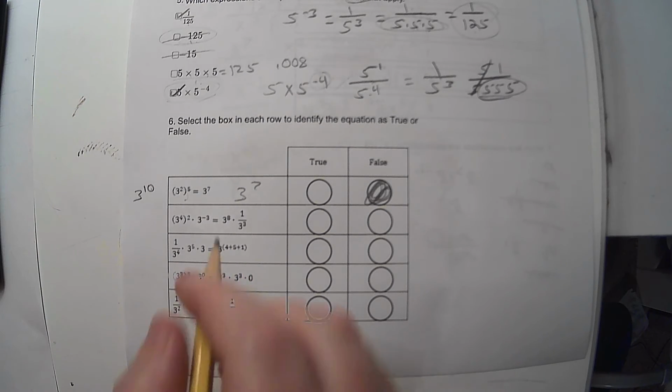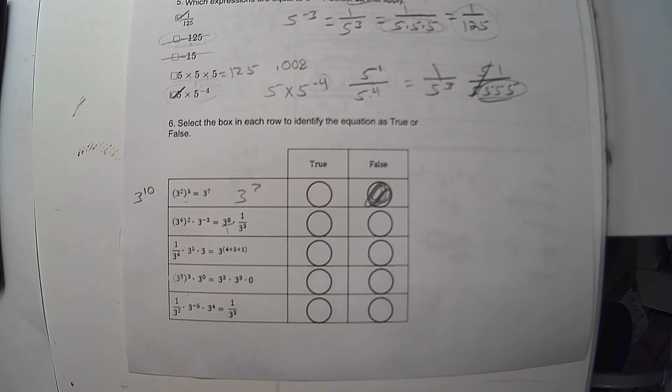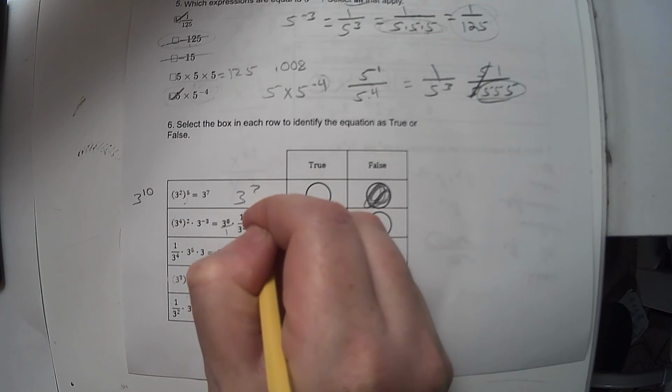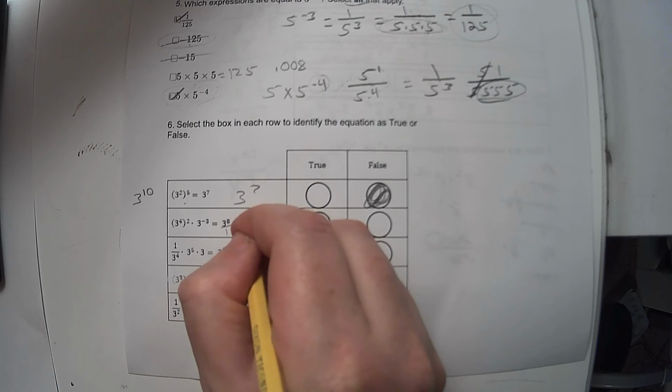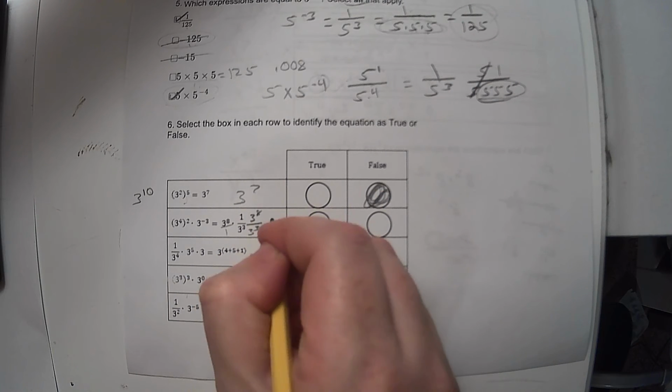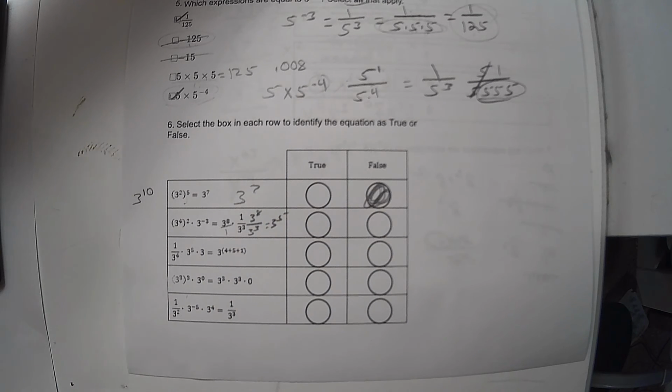Alright. Over here, essentially, I've got a 1 underneath there. So I've got 3 to the 8th on top. We'll run out of room. I've got 3 to the 3rd on bottom. So now that we're dividing these, we're just going to subtract them out. That gives me 3 to the 5th.